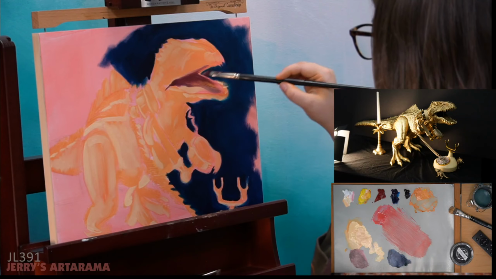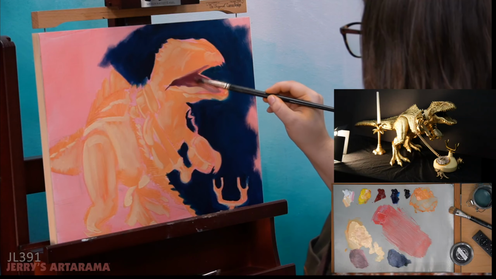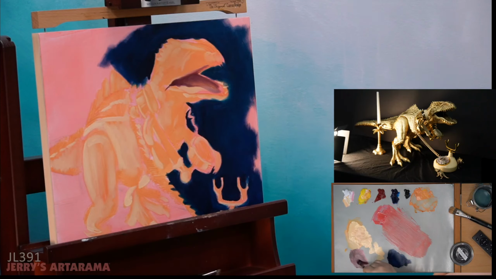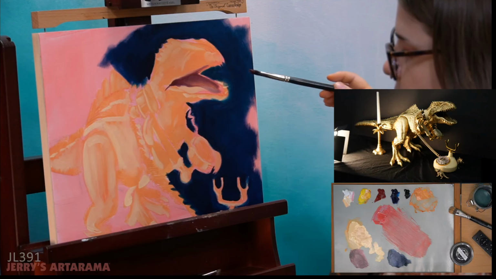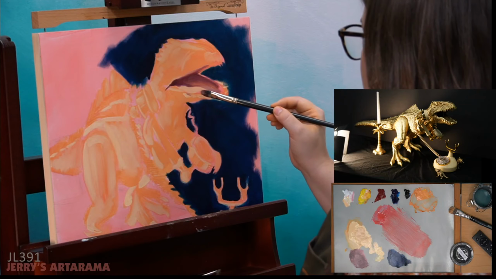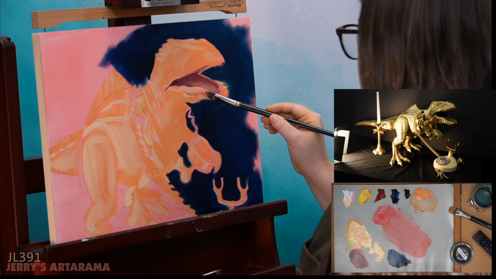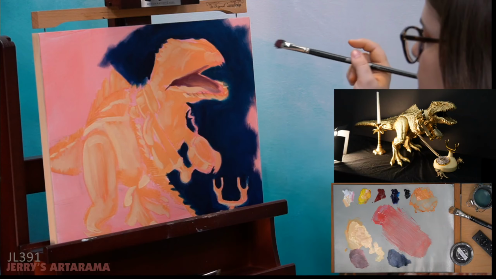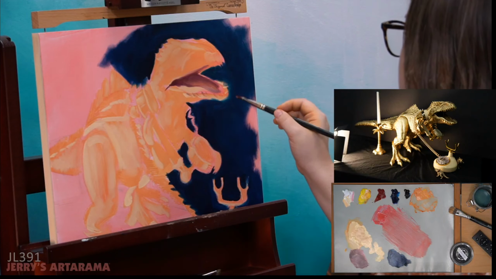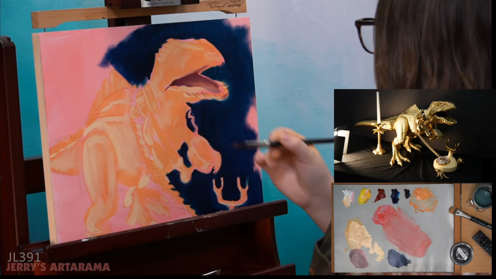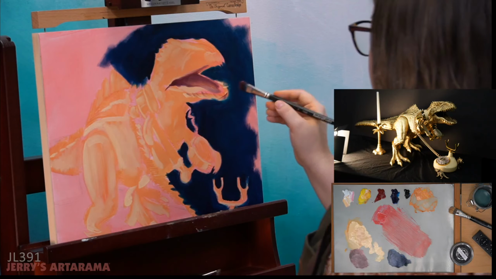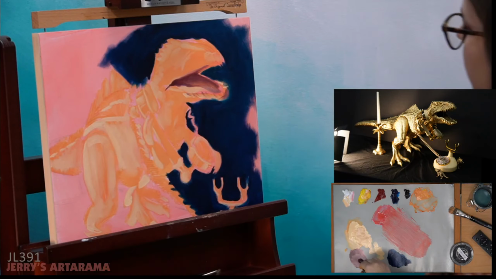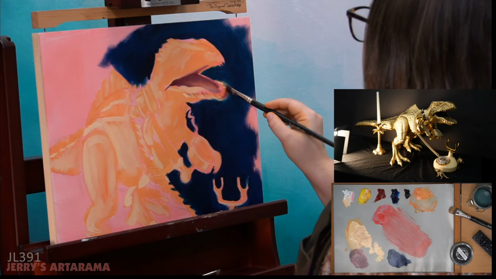She's got her whole tongue kind of in shadow on the top here. A couple shadows where the teeth are. I'm not quite at that point of adding in teeth. I can add just a little bit of suggestion. Here we go.